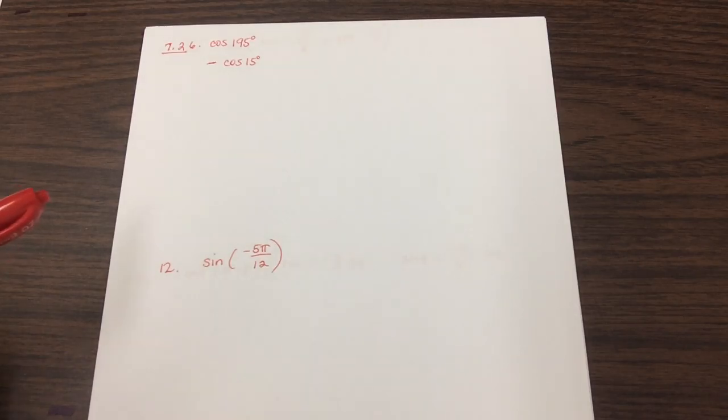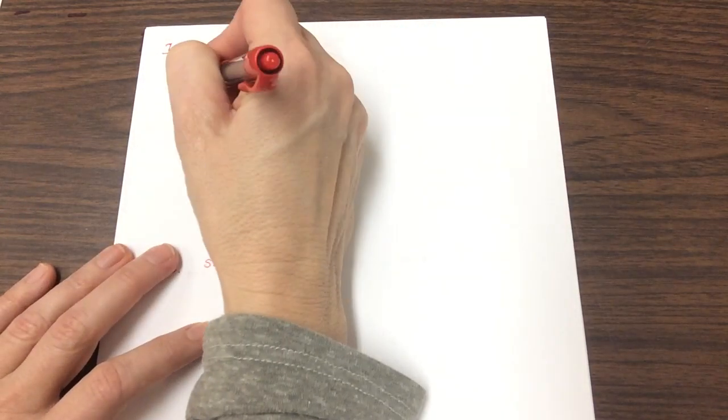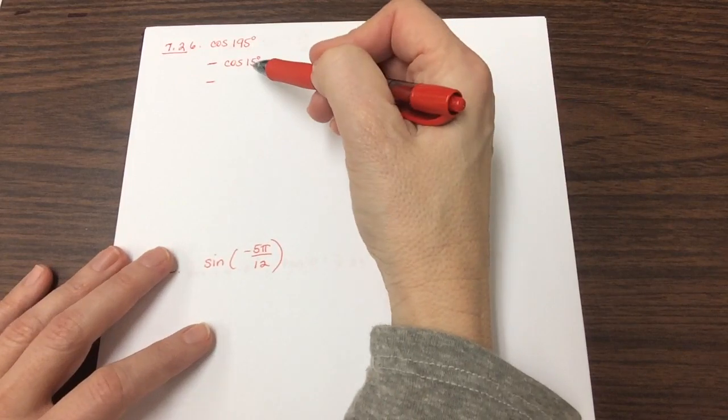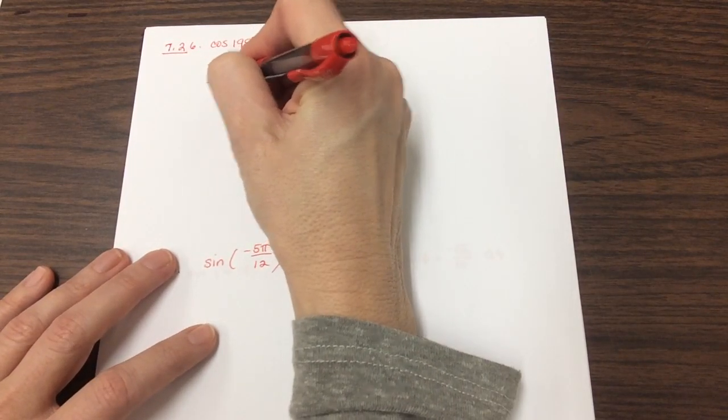Well, I don't know how to define the cosine of 15 degrees without my calculator, but I have these addition and subtraction formulas now that are going to enable me to find the exact value. So I'm going to rewrite 15 degrees with values I know.